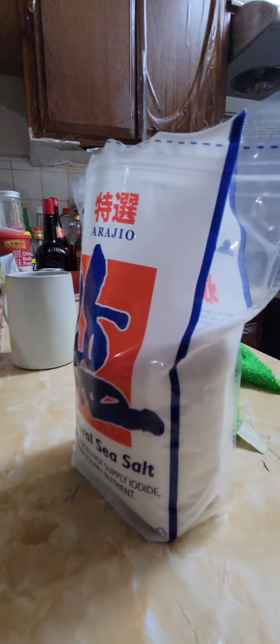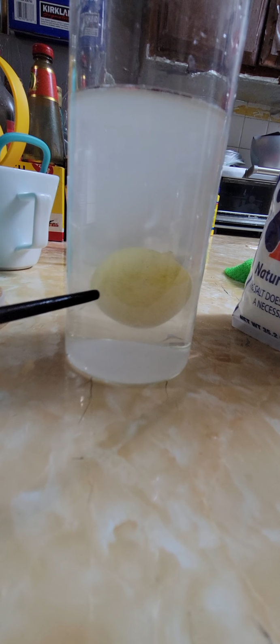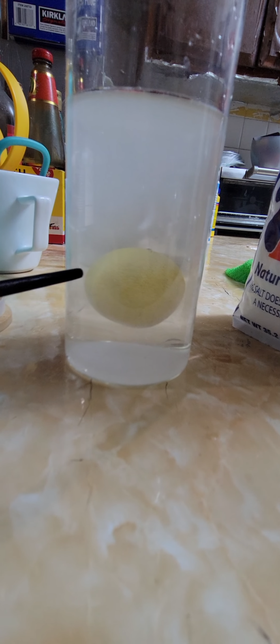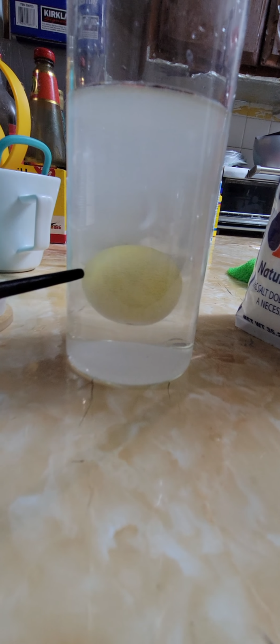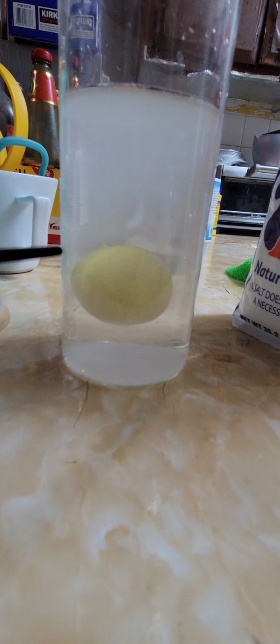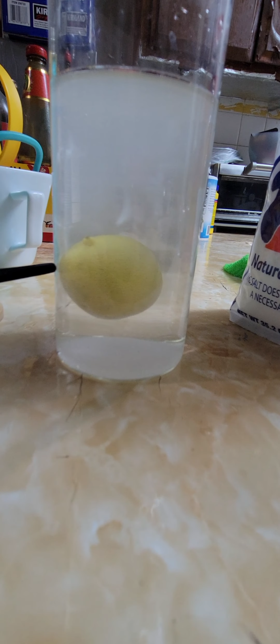Here is how the lemon appears after adding in about a scoop of sea salt. As we can see here, the lemon is neither sinking toward the bottom nor floating to the top. That means the lemon right here has its force of gravity equal to the buoyant force exerted on it. And if we add 1 or 2 more scoops of sea salt, this should float all the way to the top, and we'll figure that out right now.